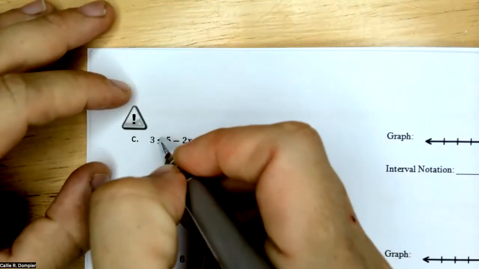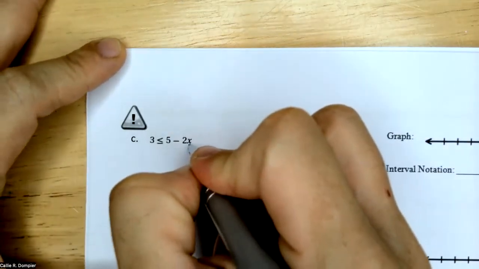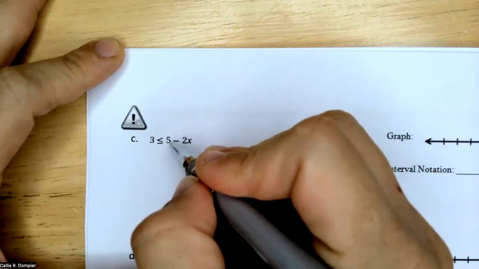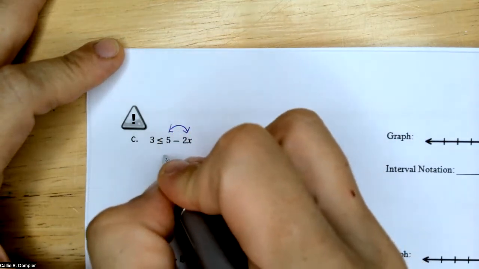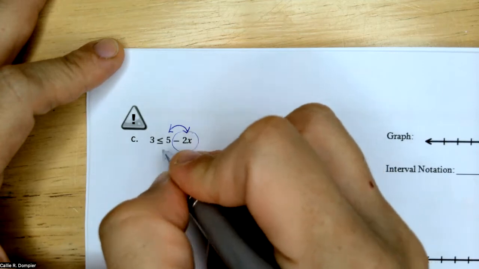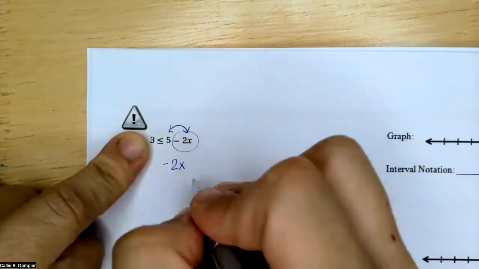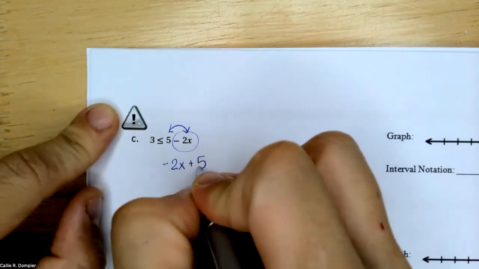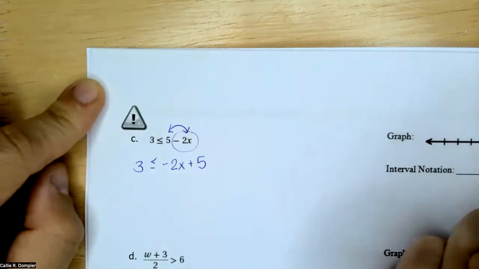Here we have 3 is less than or equal to 5 minus 2x. If you're confused as to whether we're adding or subtracting 5, you can flip the position of these, right? That negative sign stays with the 2x, so it's negative 2x. The 5 does not have a minus in front of it, so it's negative 2x plus 5. 3 is less than or equal to negative 2x plus 5.